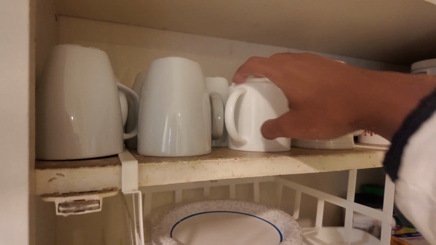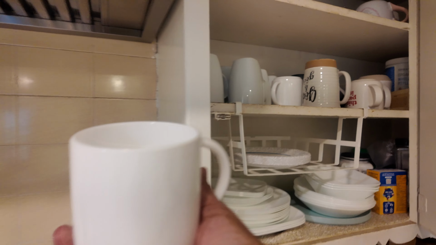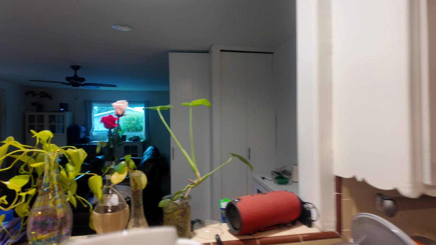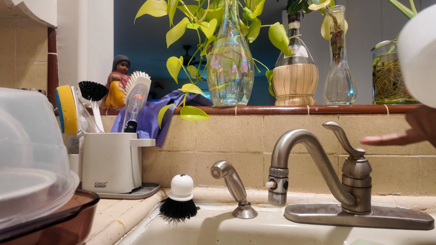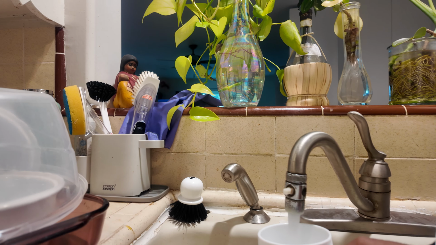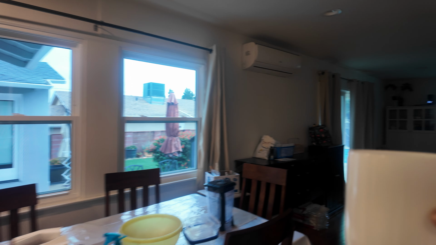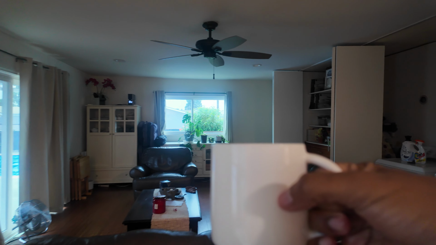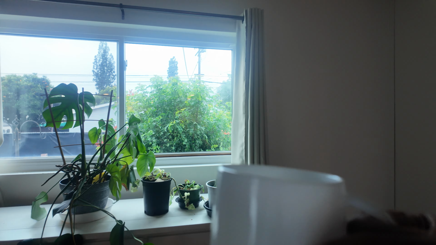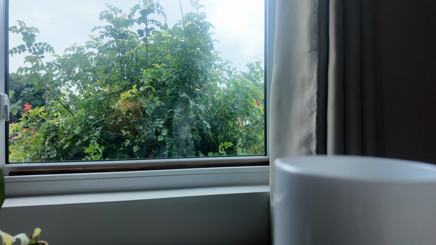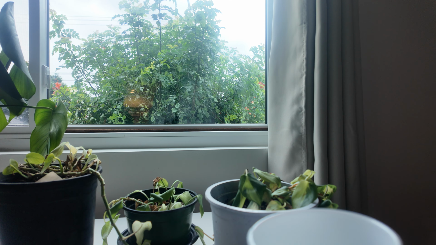For example, let's get a cup and get some water. This is a cup, and with this cup, we will get some water. This is the sink. This is the faucet. I'm putting water. I have water in the cup. So now I will take the water to the plant. Okay, I'm going to show you an example right now. So here's the plant. Here's the water.